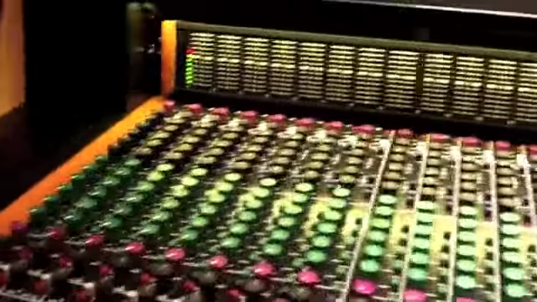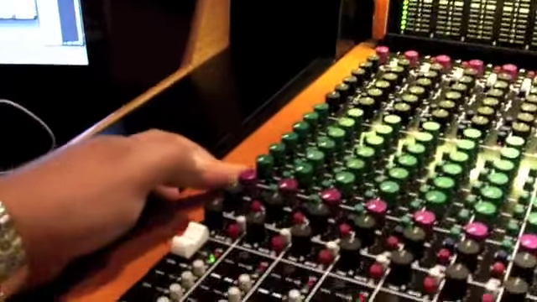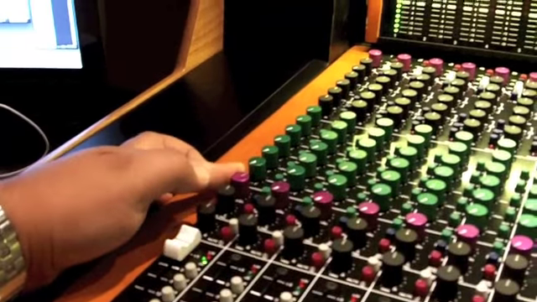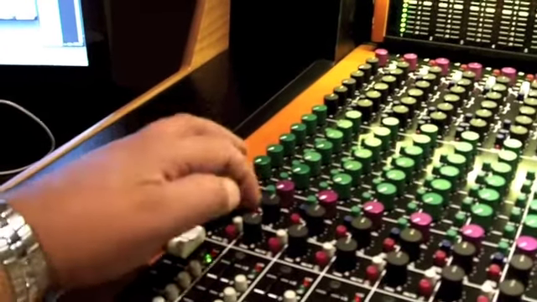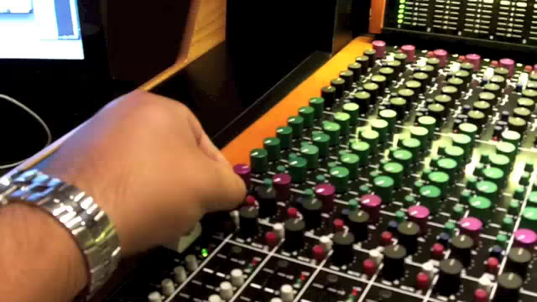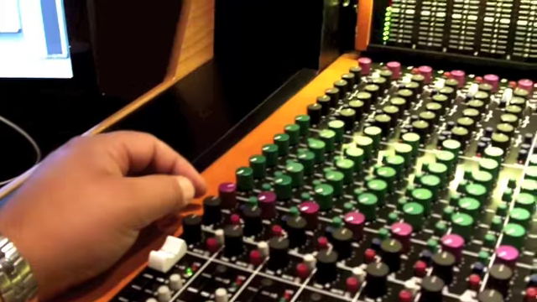Now, that gives me a monitor mix for my own room, control room. So if I manipulate the monitor fader, I should be able to change its level. If I wanted to mute it, I can. If I want to pan it left or right, I can. But what about giving my talent a Q mix?